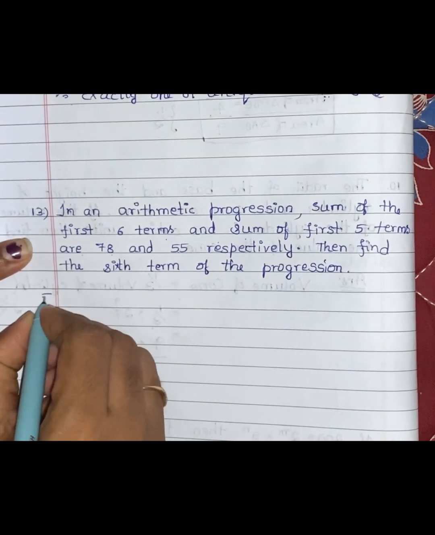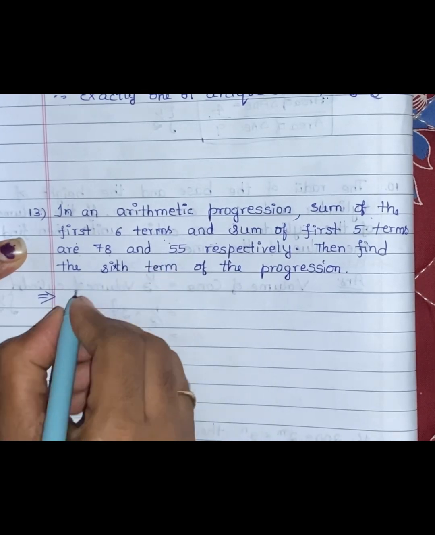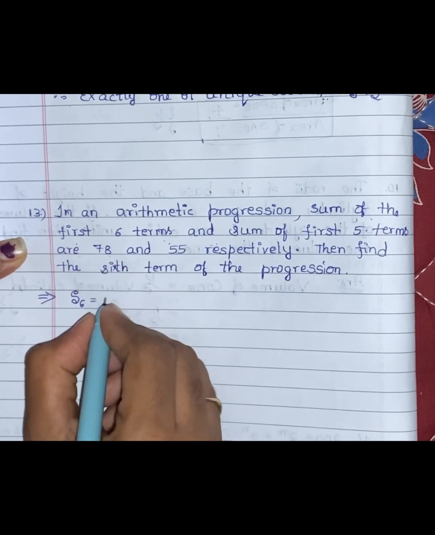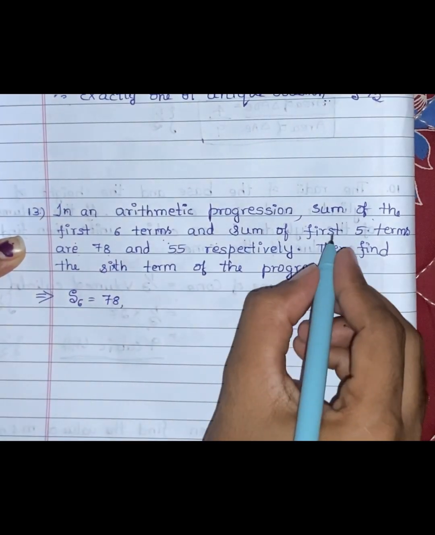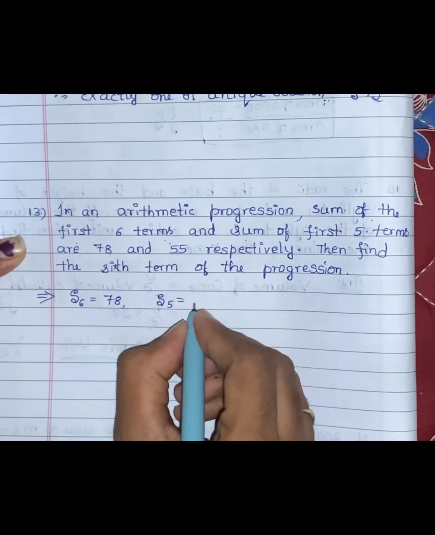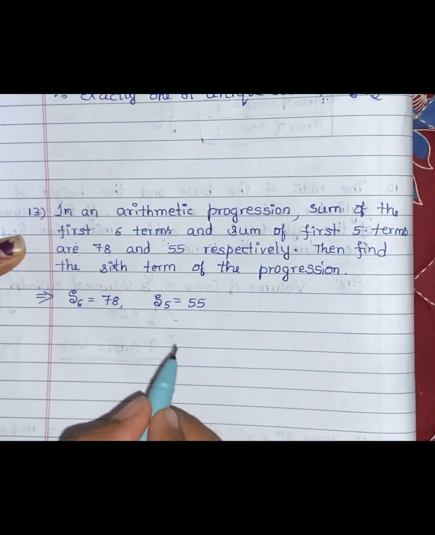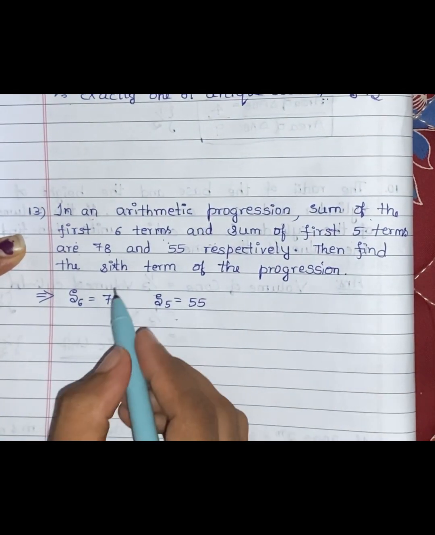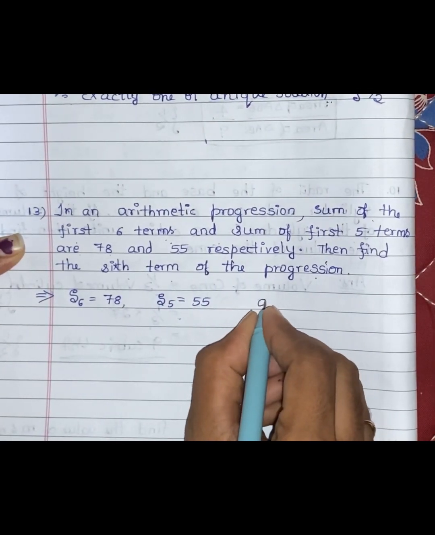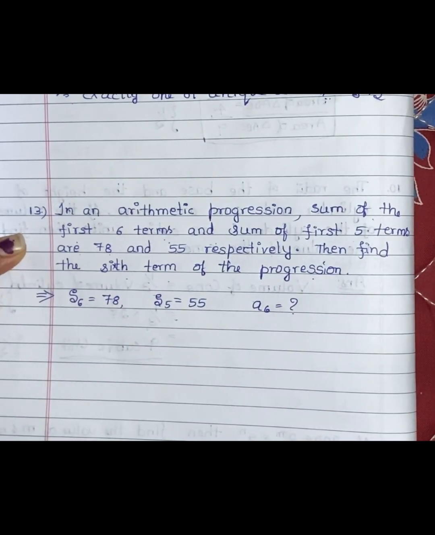Now I'll start with the given data. Here they have given the sum of the first 6 terms, that is S6 is 78. Next, the sum of the first 5 terms, that is S5, is equal to 55. These are the data they have given. And what is the data they asked us to find out? The sixth term of the progression. How do we write the sixth term? A6. This is the data they asked us to find.